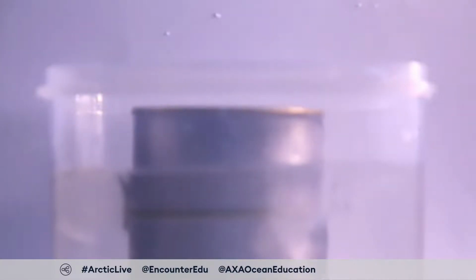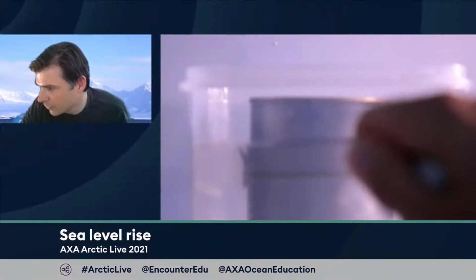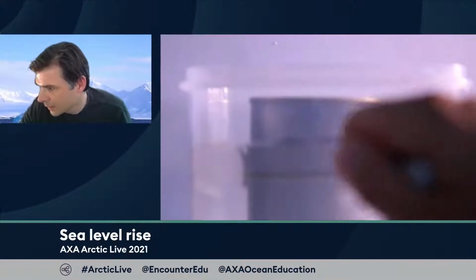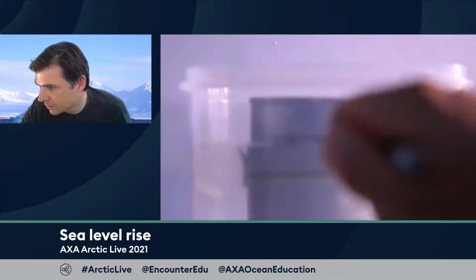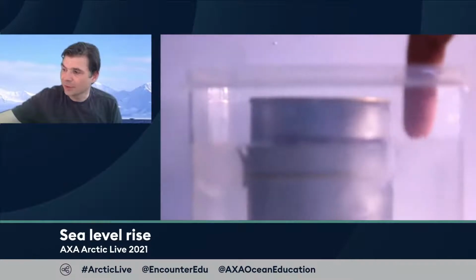I'm just going to mark the sea level here. We're going to predict what will happen to the sea level in each of these. So in this one, we have all the ice in the sea, so like sea ice, and the other one, we have the ice on land.